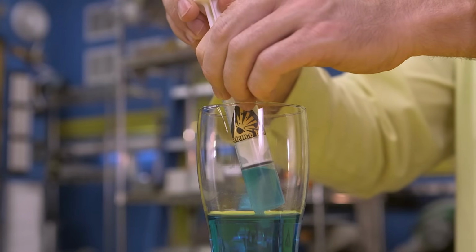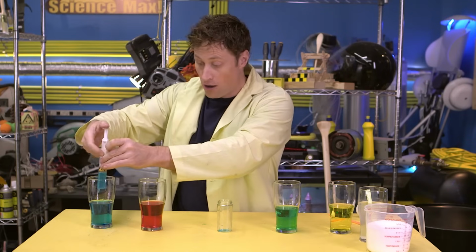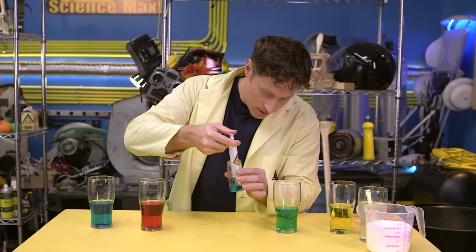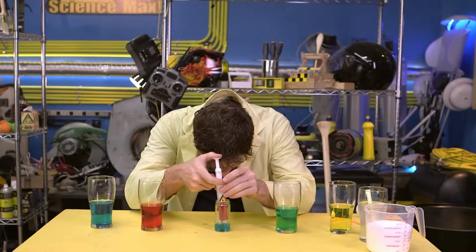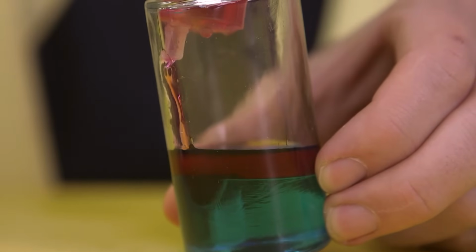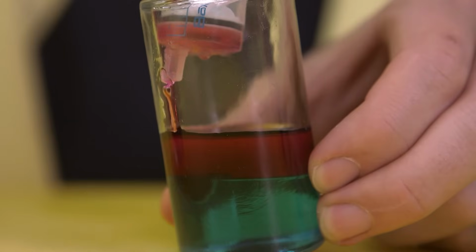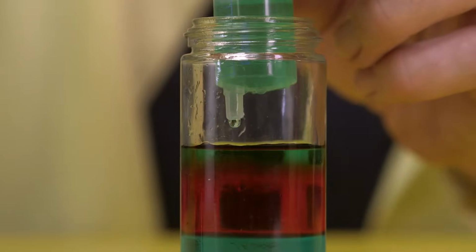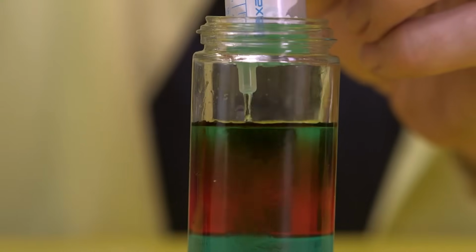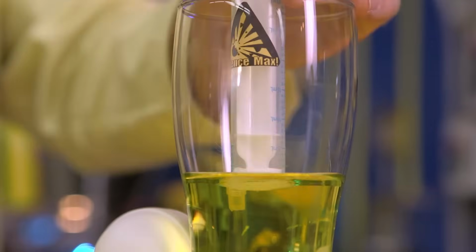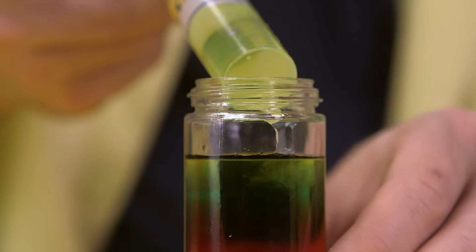I'm going to use the most dense liquid first because that's the one that's going to want to be on the bottom. I carefully put it on the bottom of the container. The next layer, be very careful, and you'll see that the red and the blue aren't mixing because they have different densities. The blue is heavier than the red. We'll add the green, and you can see even when it drips into the red, it comes back up to the top because the green liquid isn't as dense as the red liquid, and the denser liquids push the lighter liquid up. And now we're going to add the yellow, which of course has no sugar in it at all.